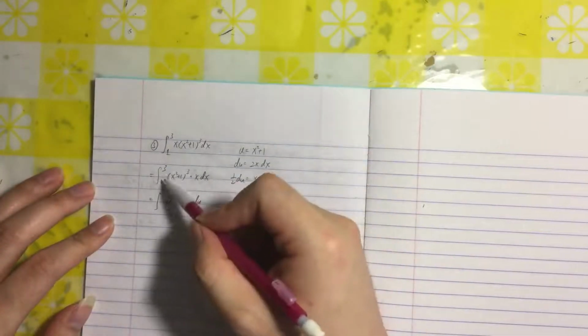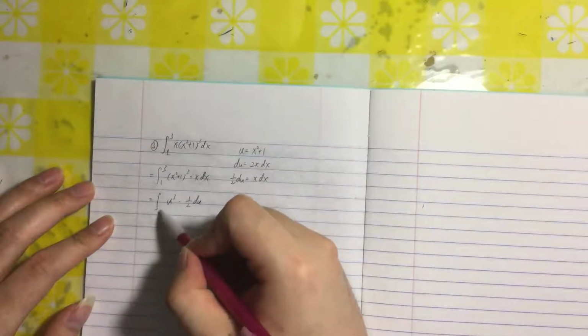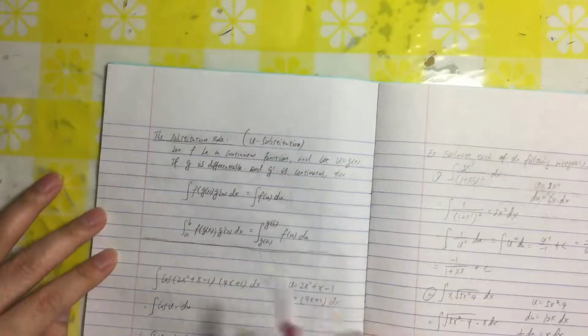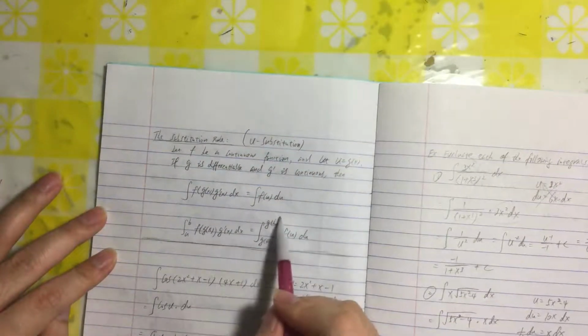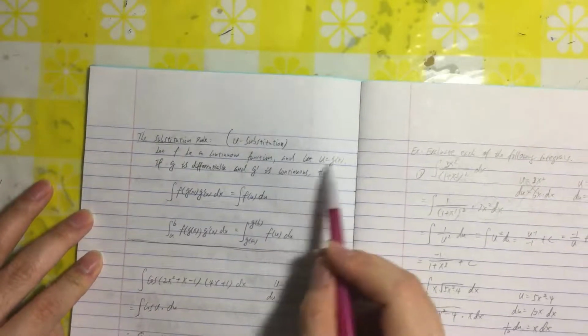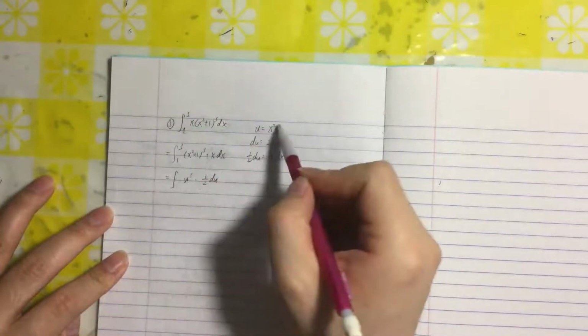Next, how about the limits? This is a definite integral. We cannot use 1 and 3 here. So what should we put here? In general, for a definite integral, we change b to g of b, change a to g of a, which means we're plugging the upper and lower limits into function u.